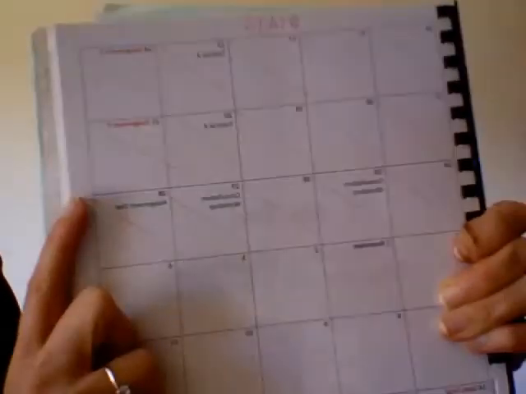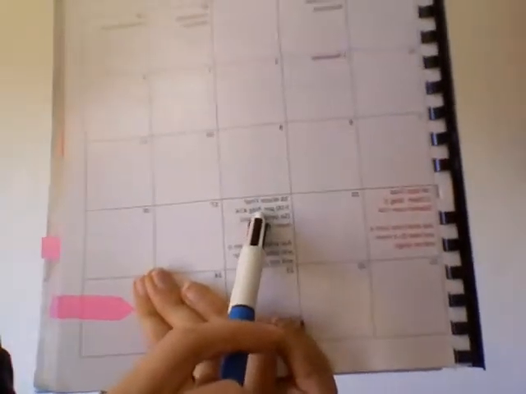Alright, let's pretend you just did that. Hopefully you did. Alright, so I have this. Take your pen. Write everything in, all your assignments. You're going to have to go through the syllabus for each class and put them in there. And then at the bottom, you're also going to write in when is the final.